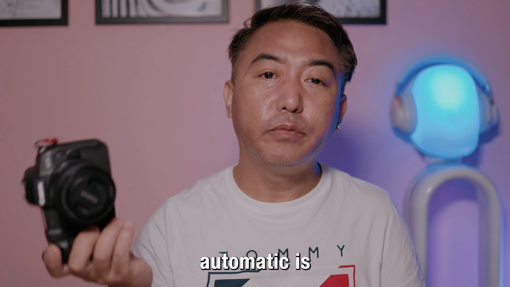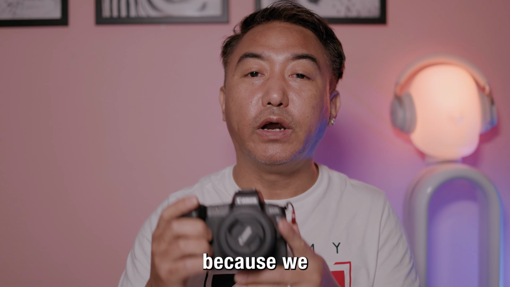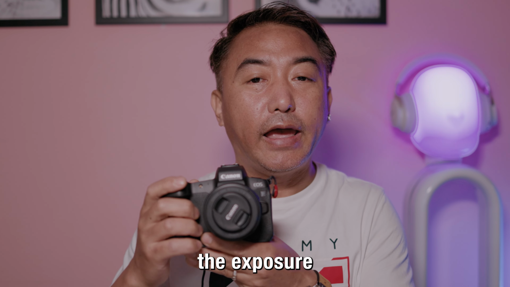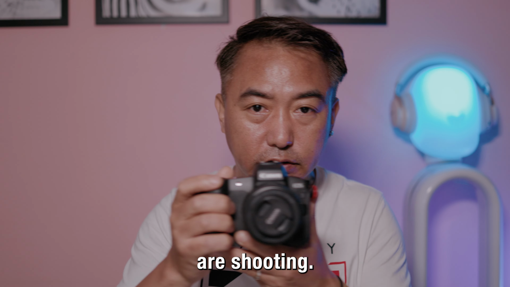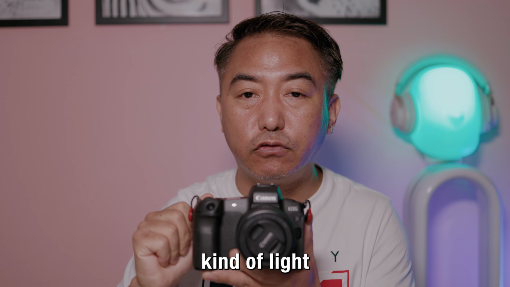In videography, automatic is very bad because we are not taking one frame, we are taking many frames in 1 second. So in automatic, the exposure may change when you are shooting because of the different kinds of light.